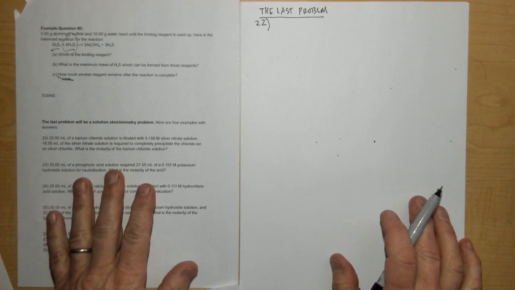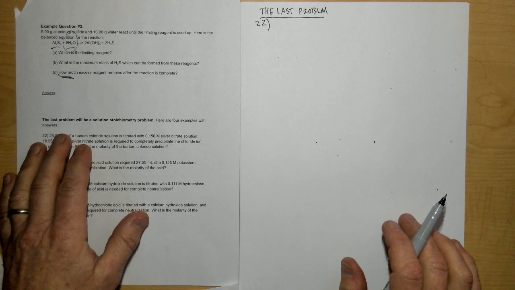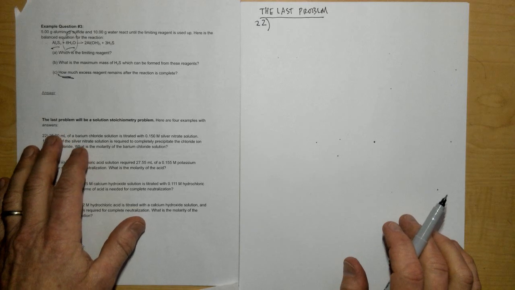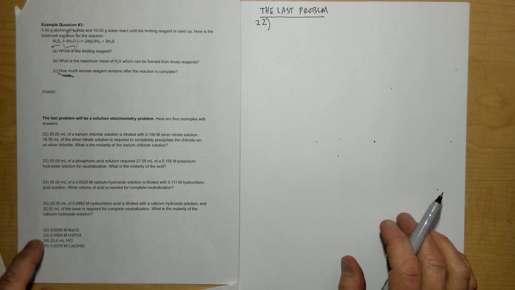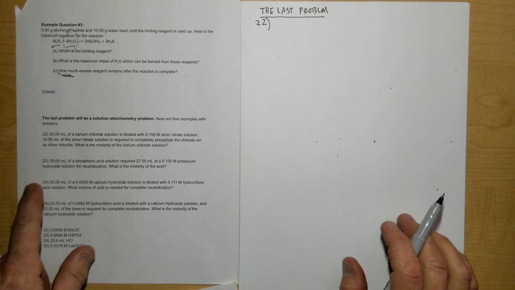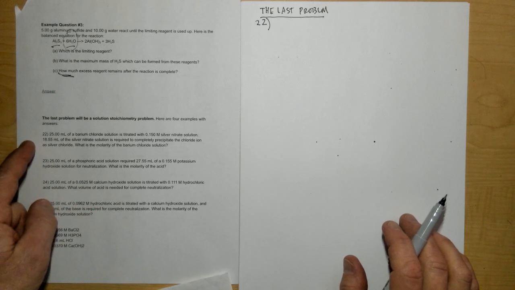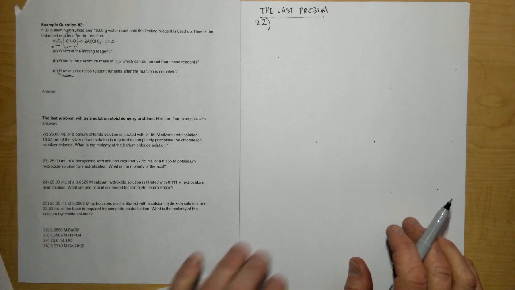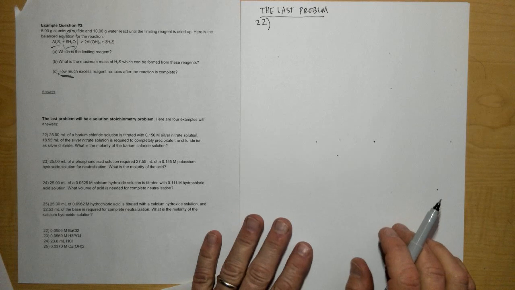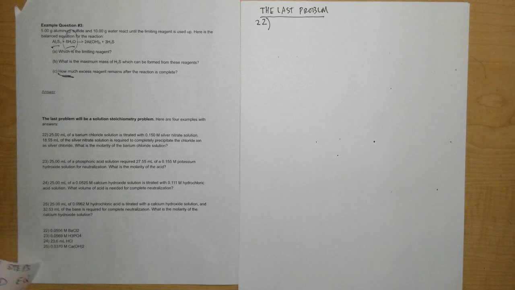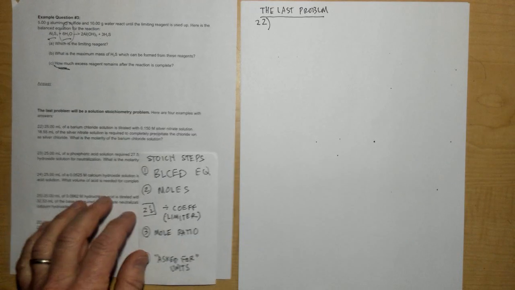Okay, these are the last free response questions right here. It says 4 examples with the answers listed at the bottom right here, and I'll go through and do the work really slowly for the first couple, and then I'll try to speed through the last couple because they'll all be the same pattern anyway of stoichiometry steps.